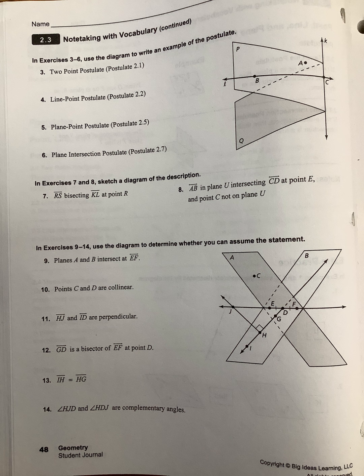2-point postulate. Somebody read me the 2-point postulate. Through any 2 points, there exists exactly one line. Now, before, you would automatically say, oh, that's line L or line BC.